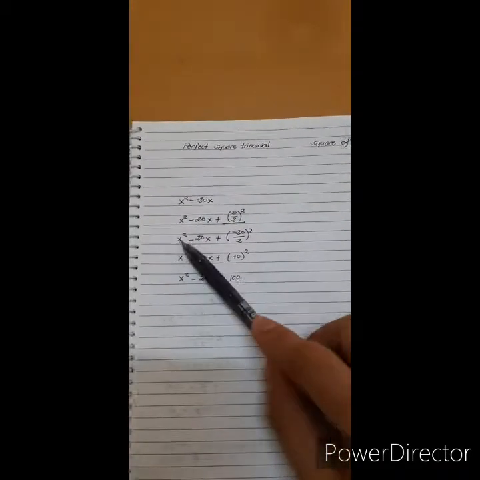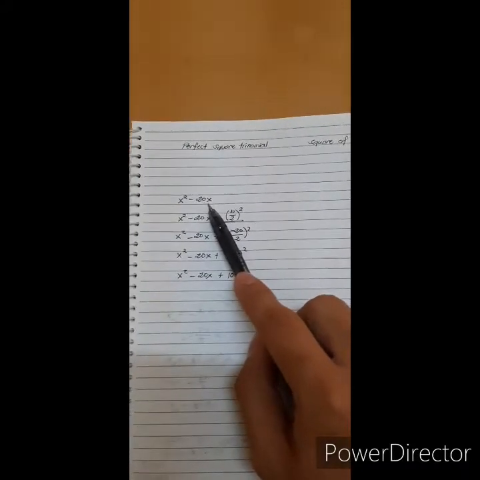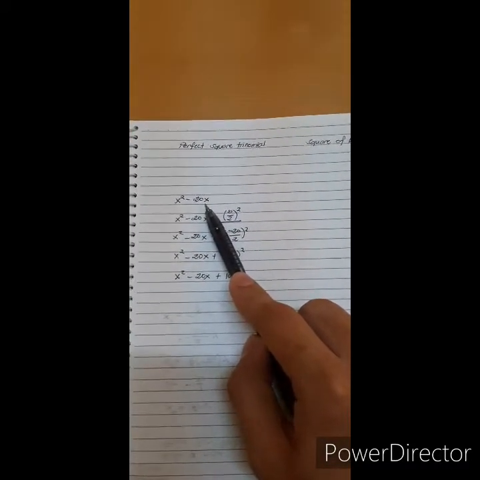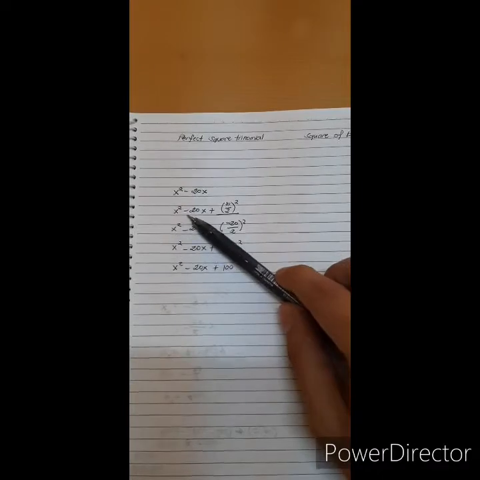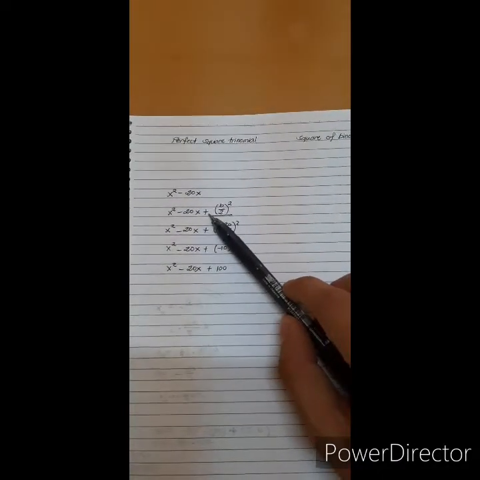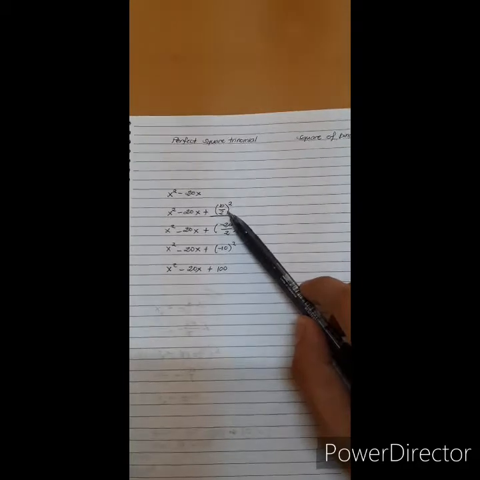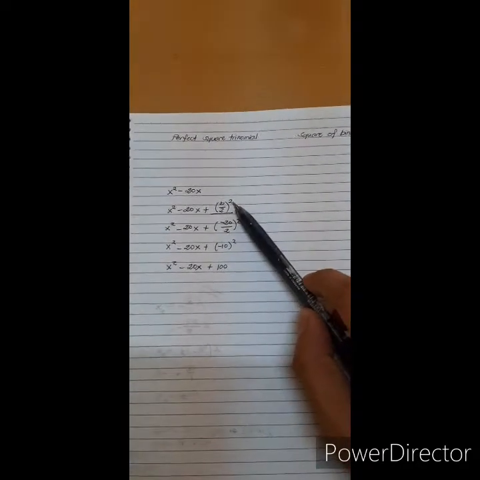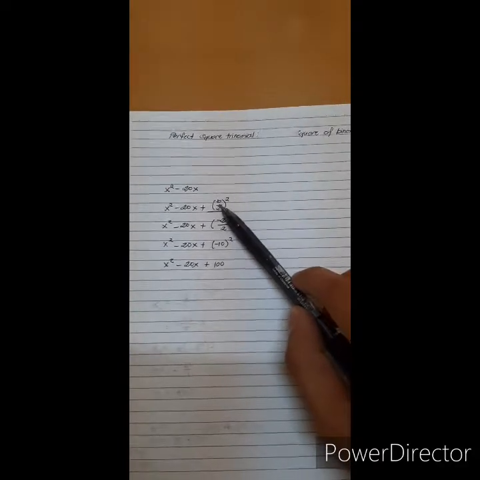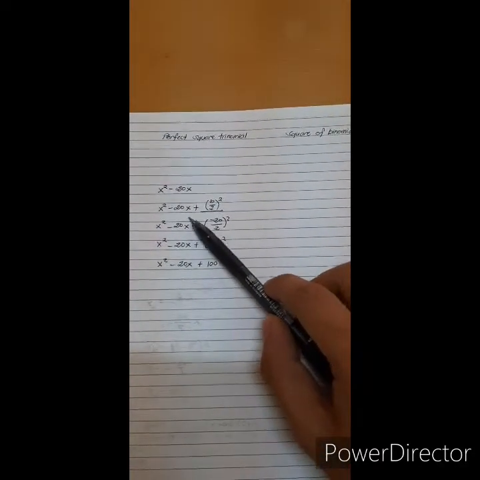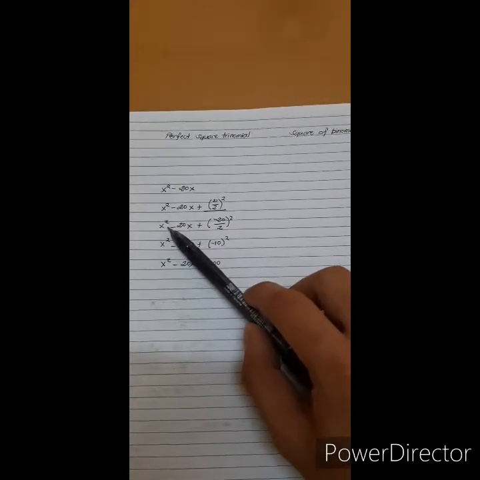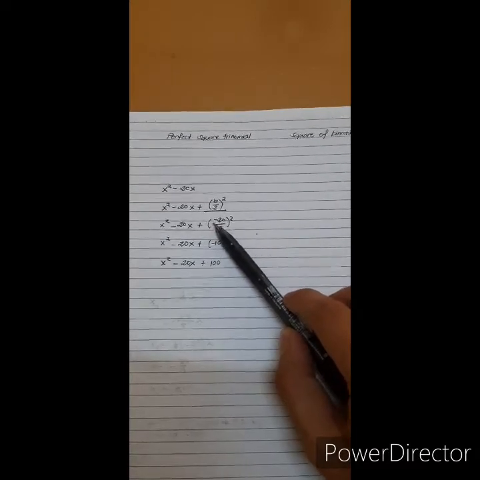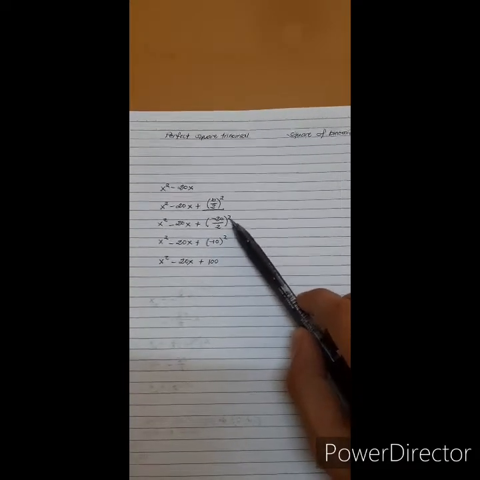So I will show you the process. Since in this given we have only two terms and we have to find its third term, we will have x squared minus 20x plus, and to find the third term, we will use the formula quantity of b over 2 squared. Here b represents the numerical coefficient of our second term, which is negative 20. So we have x squared minus 20x plus the quantity of negative 20 divided by 2 raised to 2.